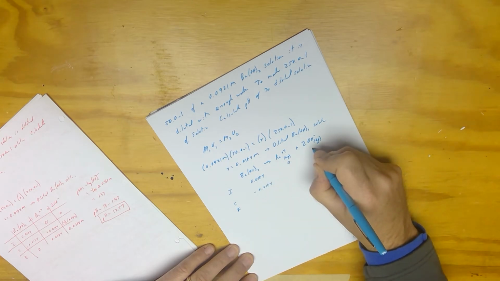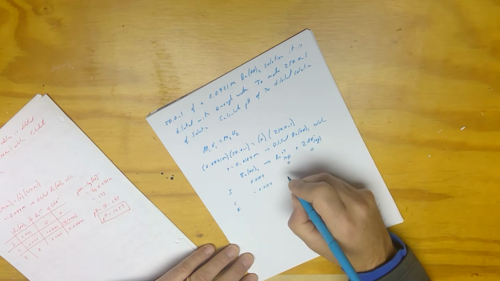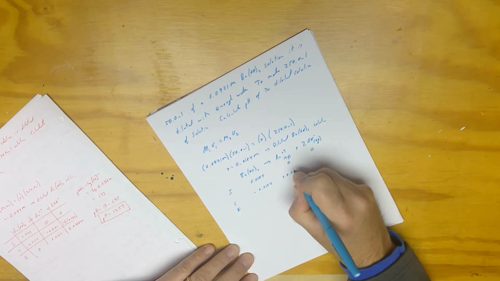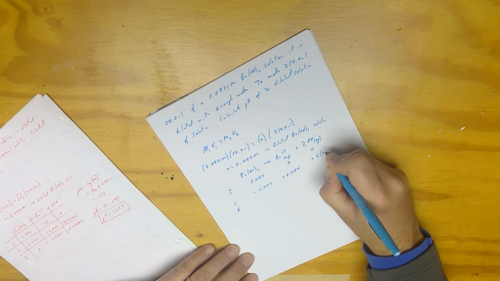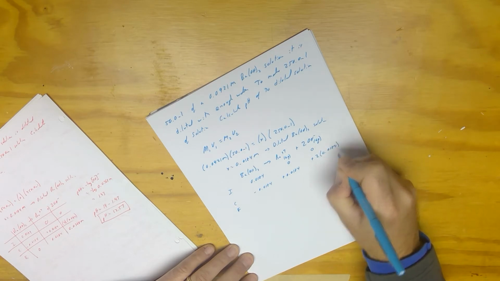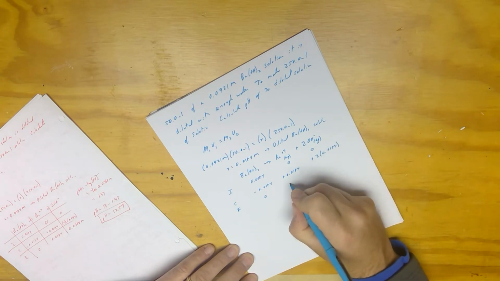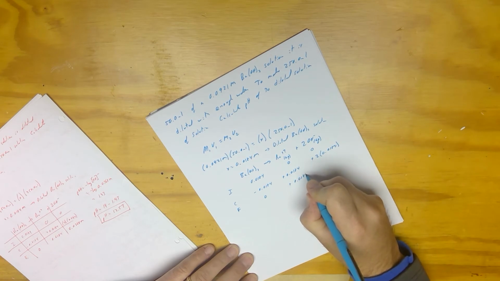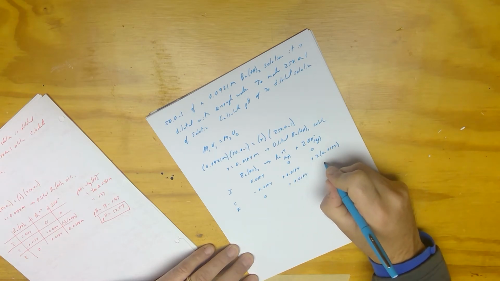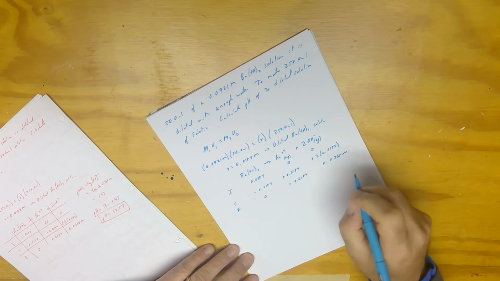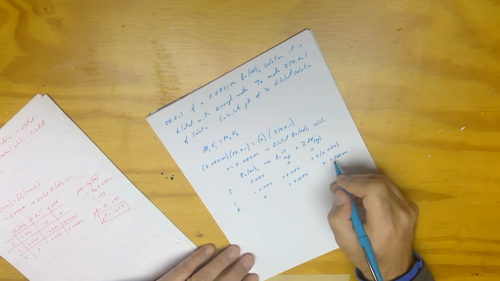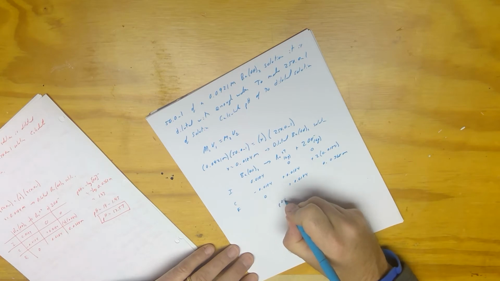We have none of this, and we have none of this. This is going to go up by 0.0184. This is going to go up by 2 times 0.0184. So this will be 0, this will be 0.0184, and this turns out to be 0.0368 molar.